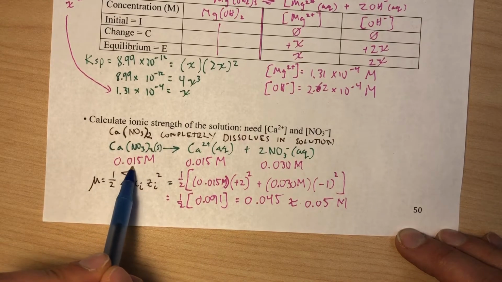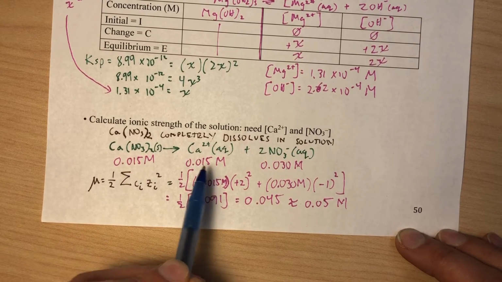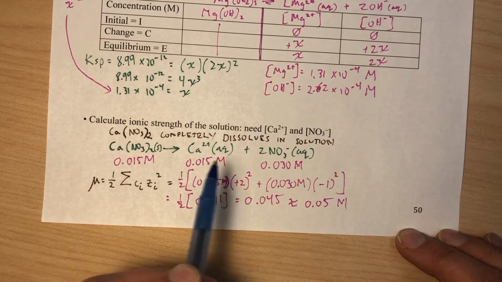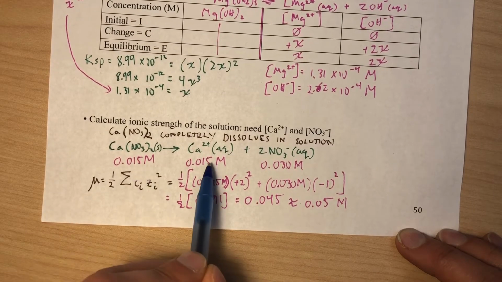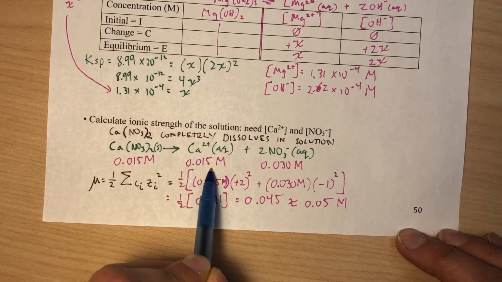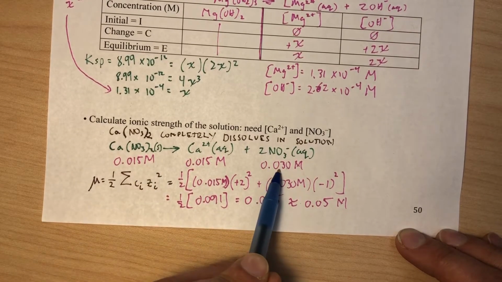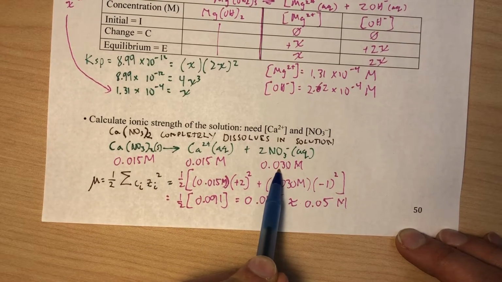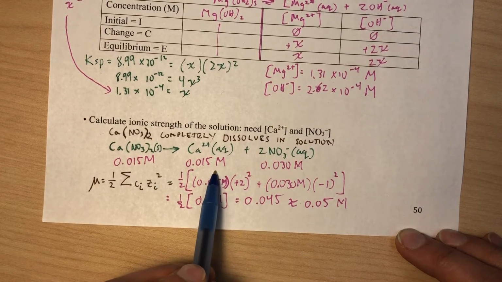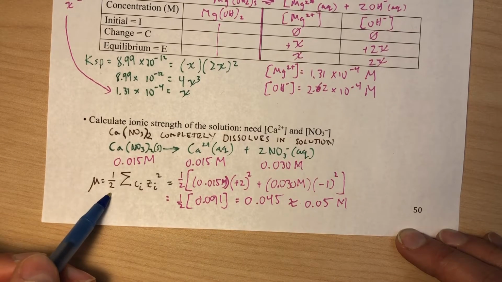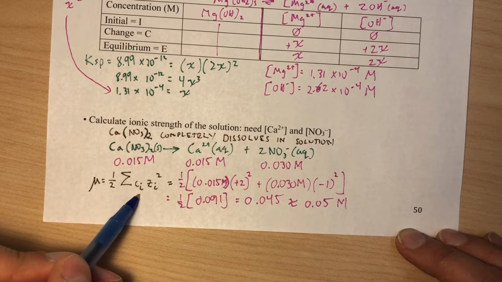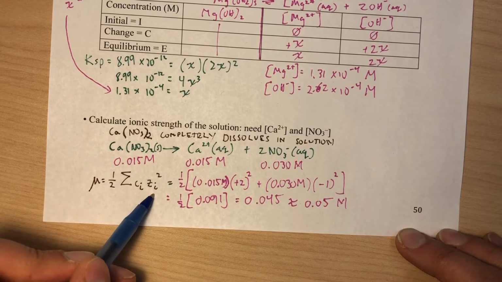So you'd have calcium nitrate, which is 0.015 molar, and dissolves completely into calcium ion and 2 equivalents of nitrate. There's a 1-to-1 ratio between calcium nitrate and calcium ions. There's a 1-to-2 ratio between calcium nitrate and the 2 nitrate that form. So the molarity is twice that of calcium in solution. So we can use our ionic strength equation, mu equals 1/2 times the sum of the concentration of component i times the square of the charge of component i.